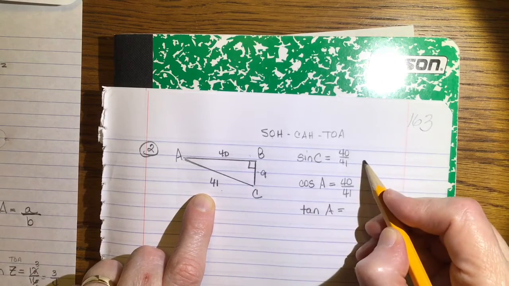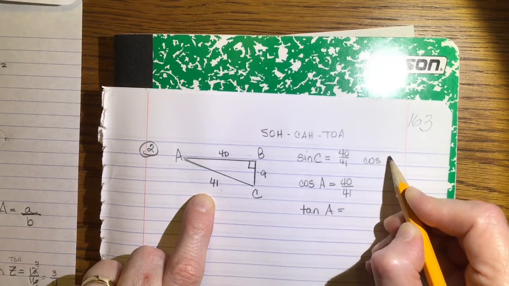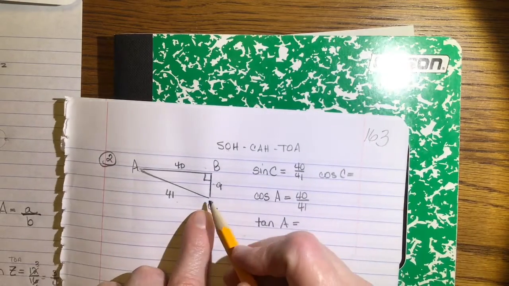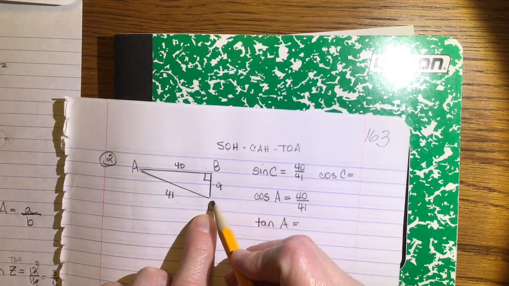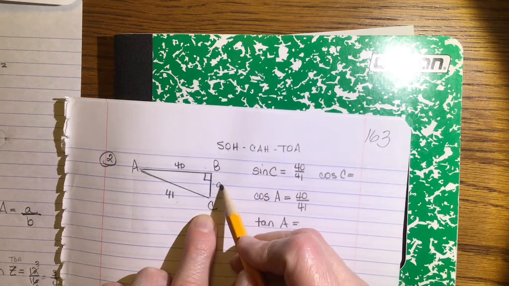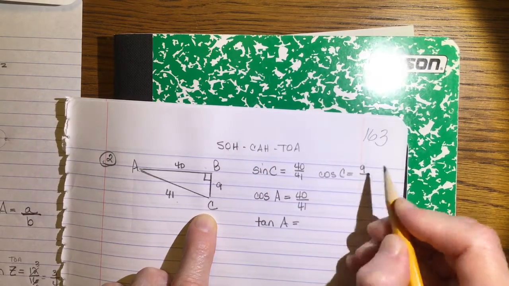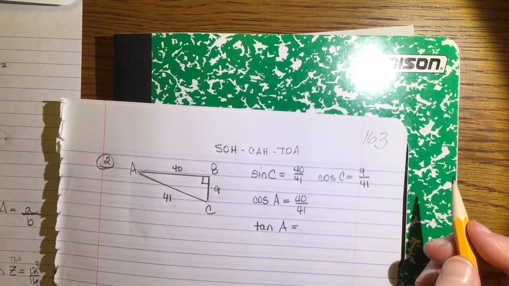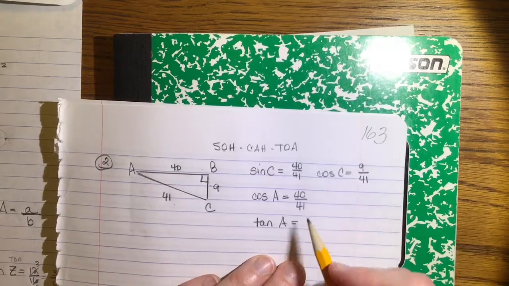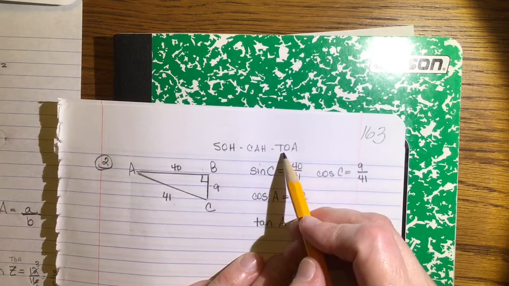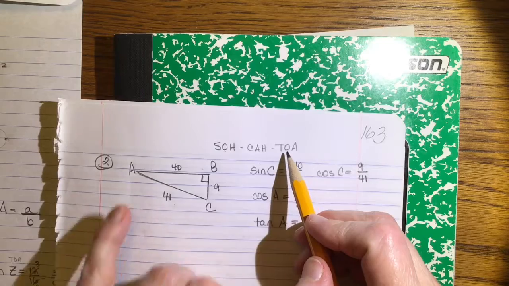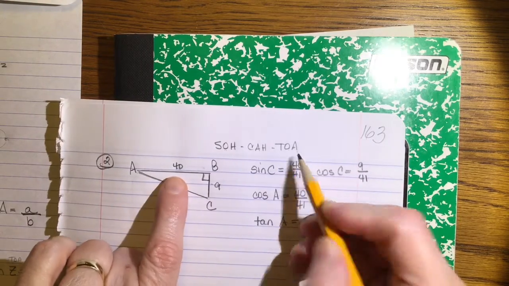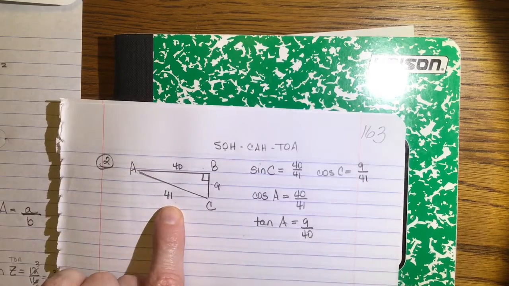Now, if I had asked for the cosine of C, because I keep doing the 2 that are the same, then the cosine is adjacent, 9, adjacent leg, over the hypotenuse, which is 41. So really it's just getting in your mind where the legs and the hypotenuse are. And then the tangent of A is going to be the opposite leg of A, which is 9, and the adjacent leg of A, which is 40. It's not going to involve the hypotenuse.